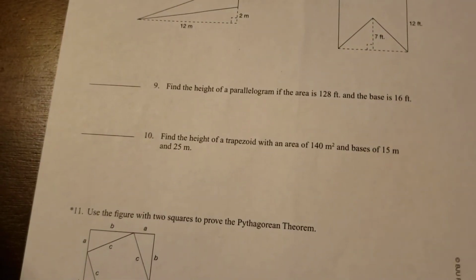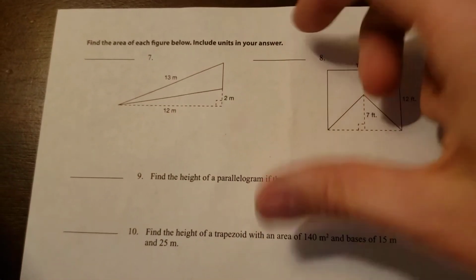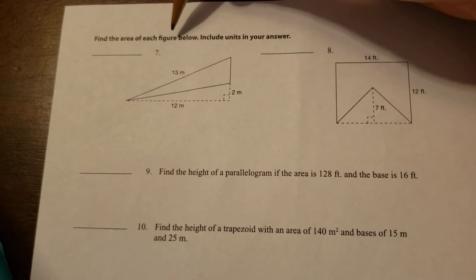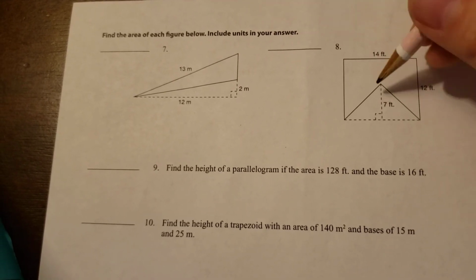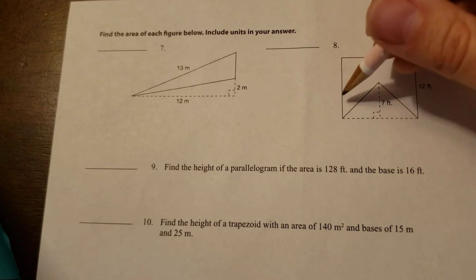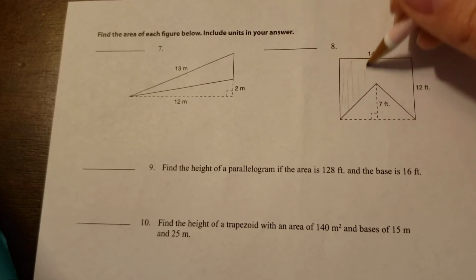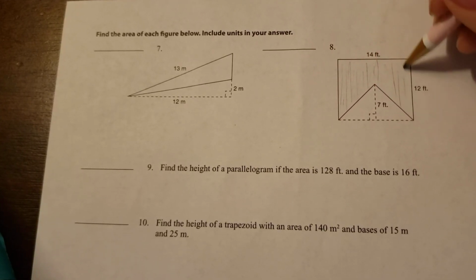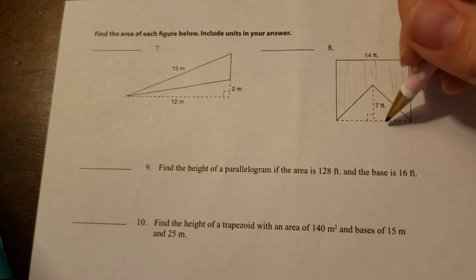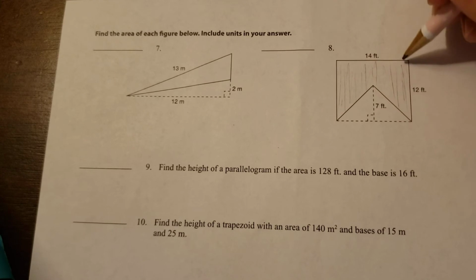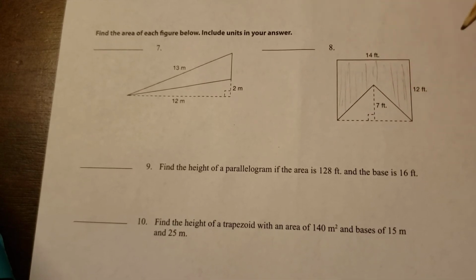Okay, moving to the backside. Again, we're just finding the area of each unit. This guy, you're trying to find the area of the shaded region. So not this. All of this is just information to tell you what to subtract from the overall rectangle.